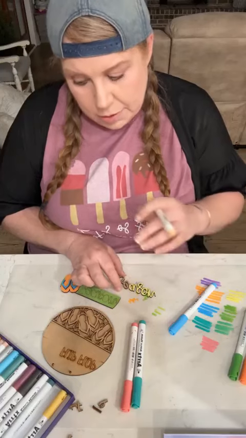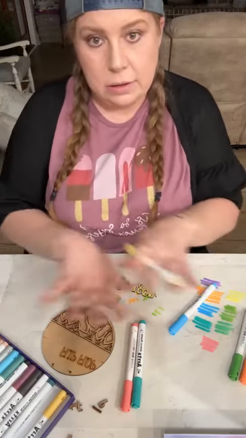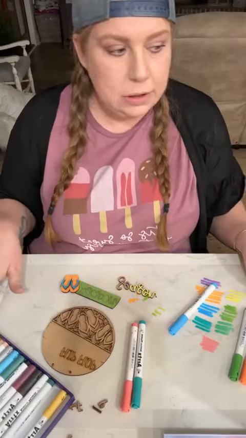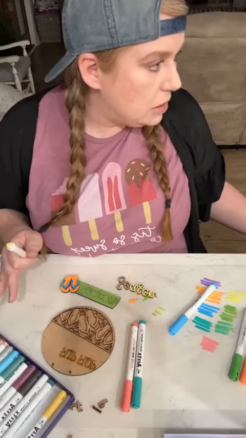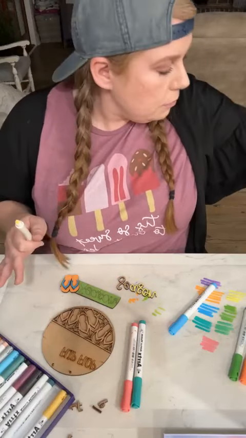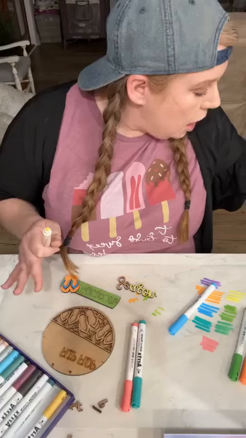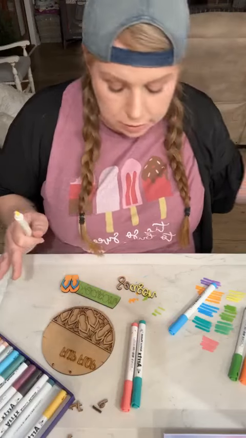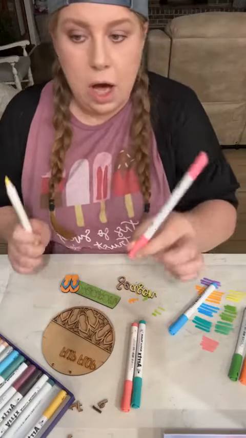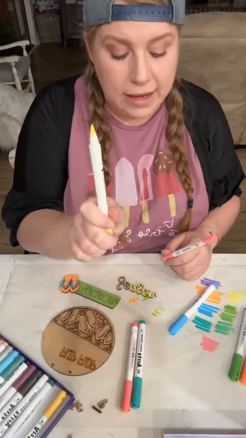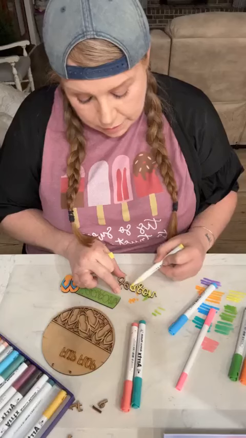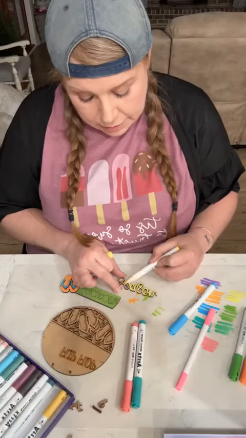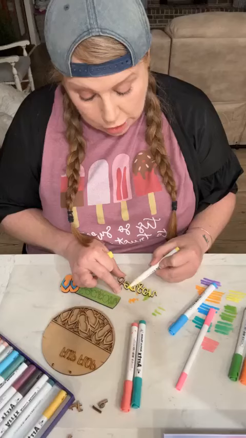I will say, if you have these, make sure you have these first. Maybe you don't want these. Maybe you do want the other ones, the box of 100. These do not have full coverage. The opacity of this isn't really, I'll show you in just a second, a comparison. These cover like paint because they are paint.